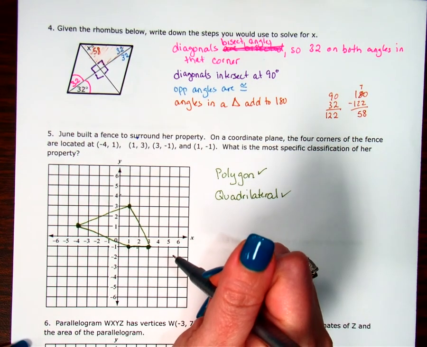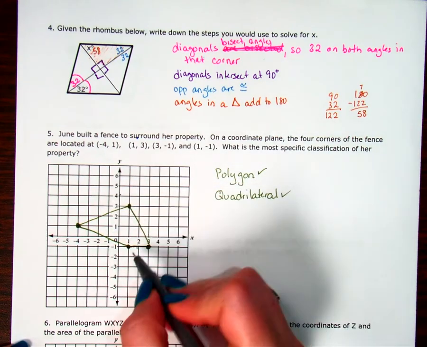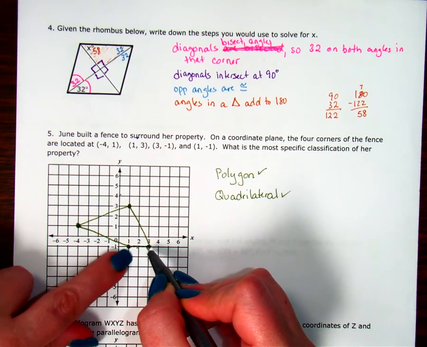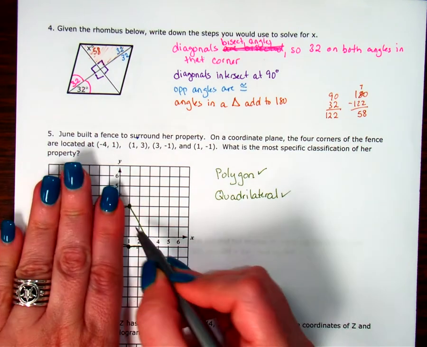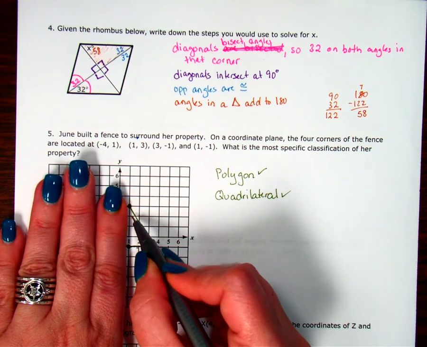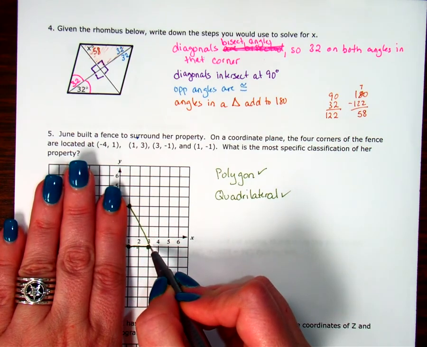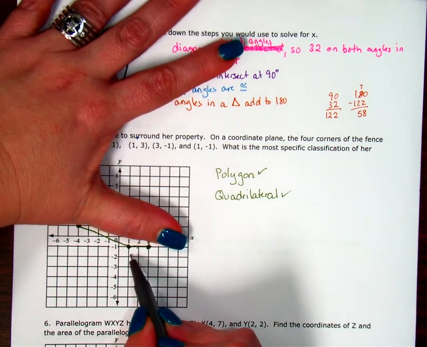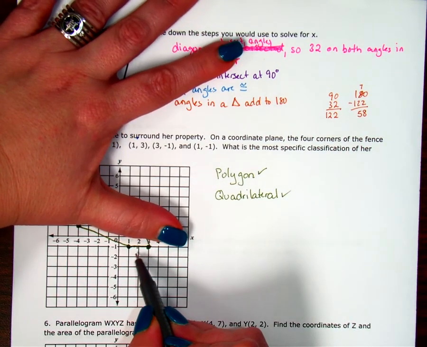Is it a kite? Are consecutive sides going to be the same? So I know this is 2 units. Is this here going to be 2 units? I'm pretty sure that's going to be longer than 2 units. Because if I make a little right triangle here, I've got 2 units here, and this is the hypotenuse. So this has to be longer than 2, so these 2 can't be the same. Can these 2 be the same? I don't think so, right?